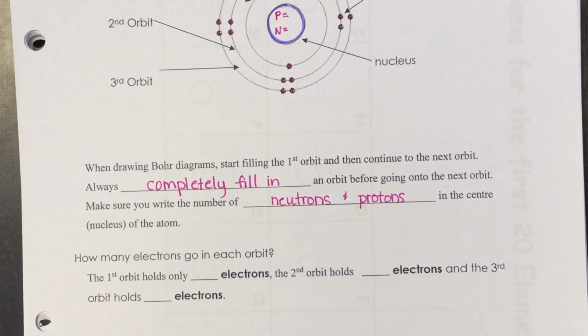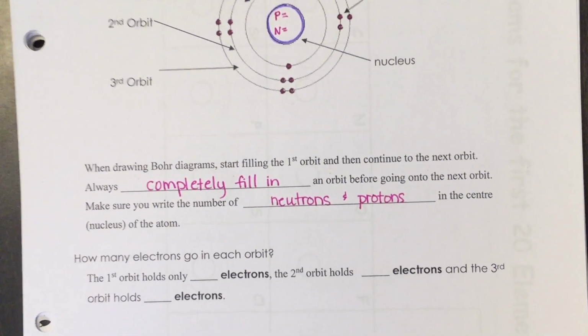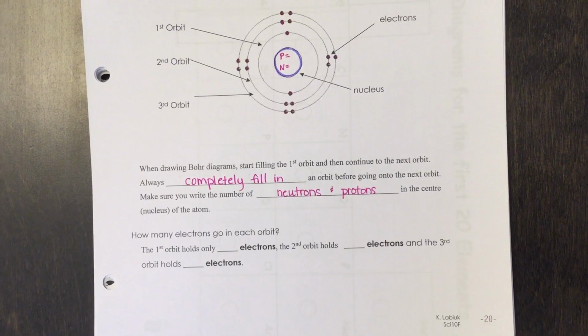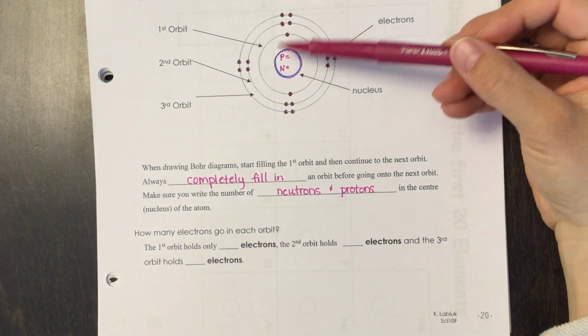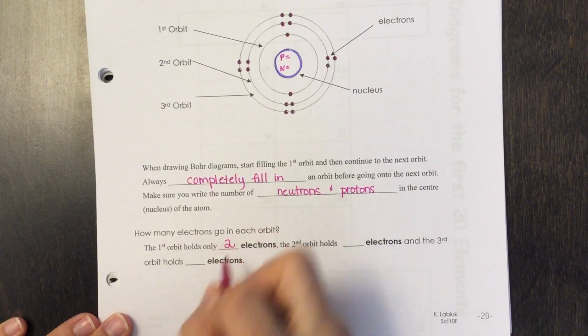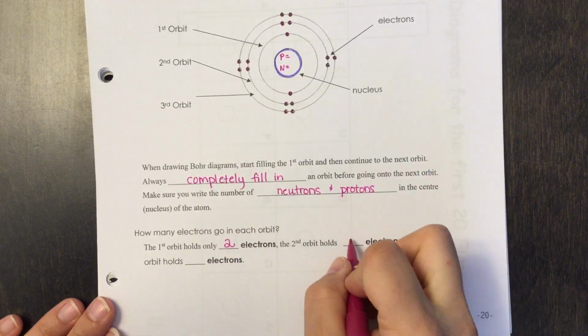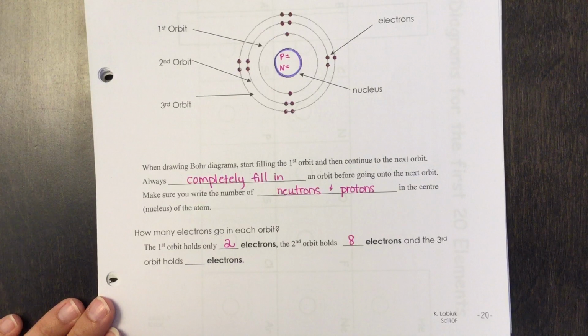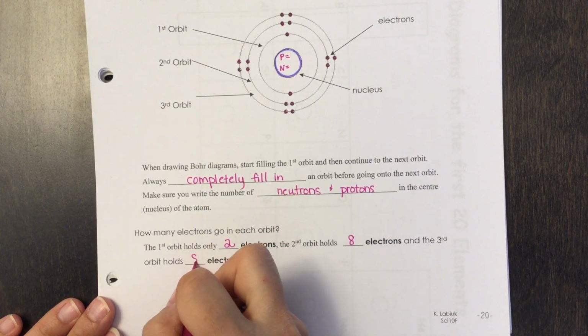Okay, so how many electrons does each orbit hold? Well, we can kind of get a sense from this example up top here. The first orbit only holds 2. The second orbit only holds 8, and the third orbit also only holds 8.